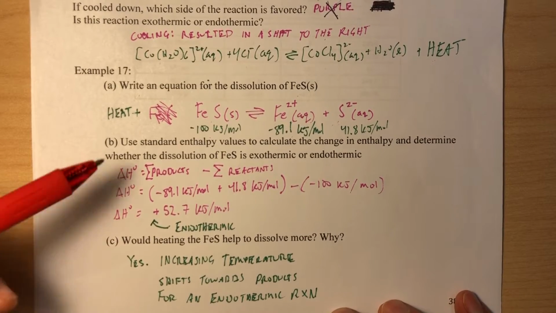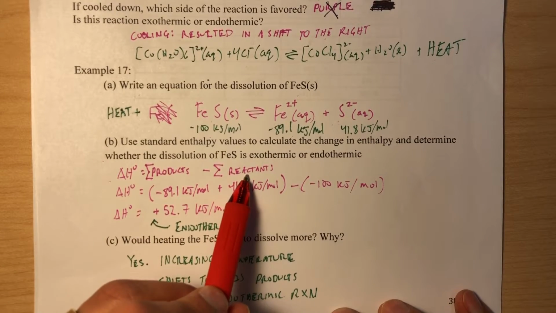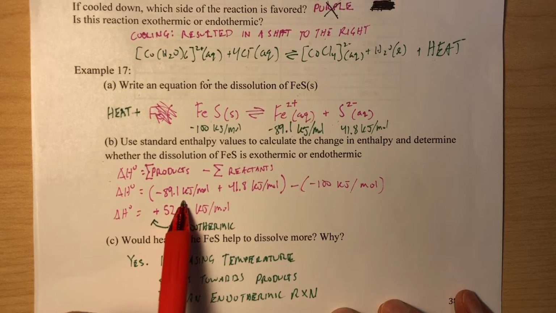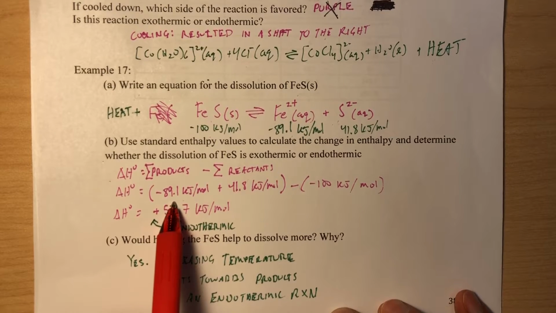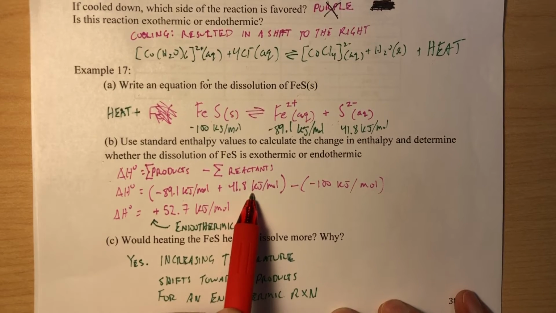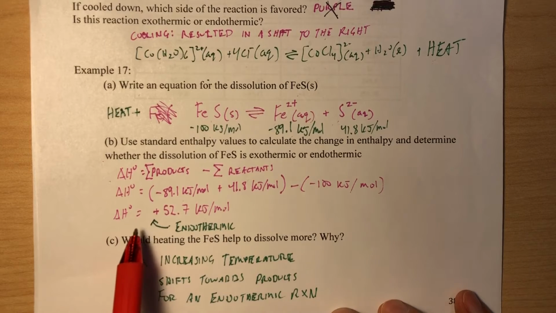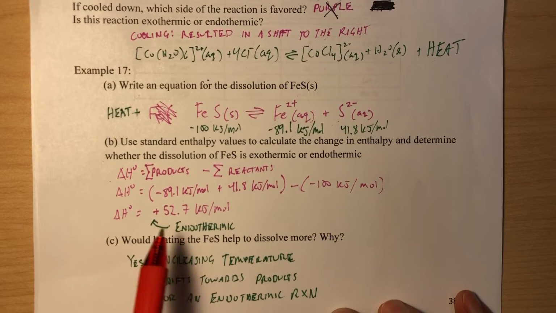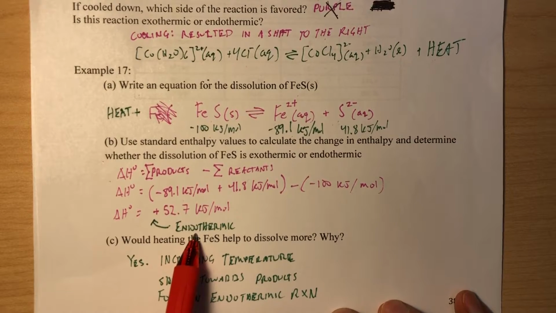Delta H is going to be equal to the sum of the products minus the sum of the reactants. So in parentheses, we have the products, iron and sulfur aqueous as their ions. We have negative 89.1 kilojoules per mole plus 41.8, subtracting negative 100. It turns out that this delta H naught is going to be equal to positive 52.7, and that positive sign tells us that this is an endothermic reaction.